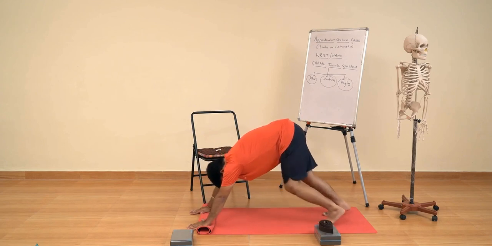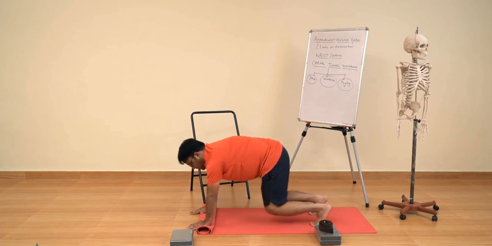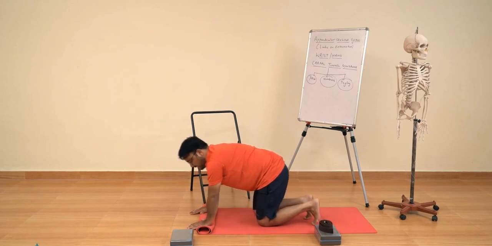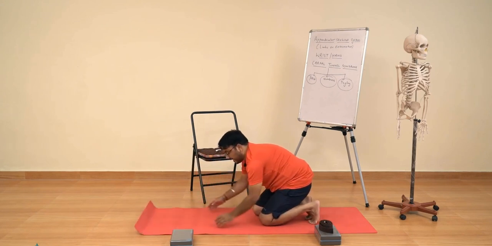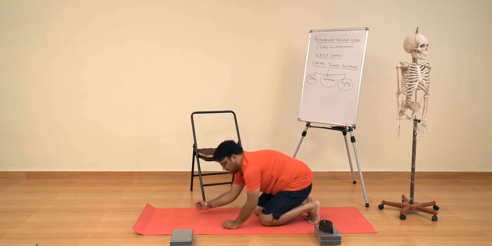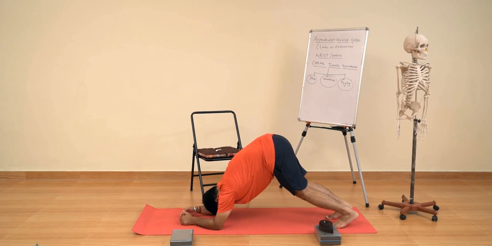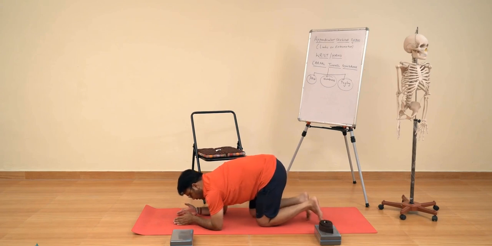Right? The whole pressure comes to your fingers, not on the wrist joint. That way also you can release the pressure in these kinds of poses. If the person has very acute pain, just change the alignment. Don't ask the person to go onto the wrist, just go onto your elbows. This also you can do.